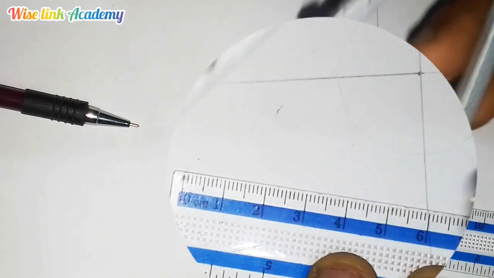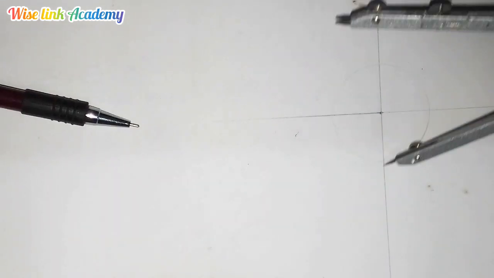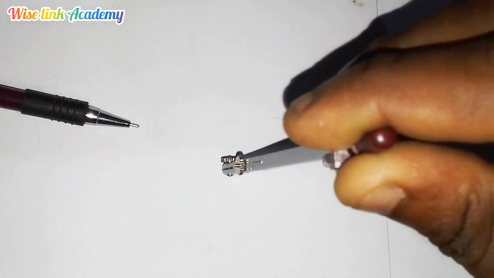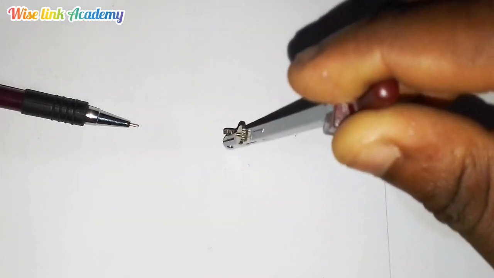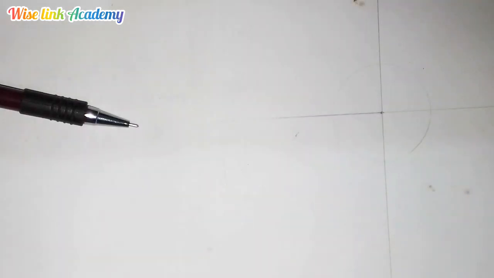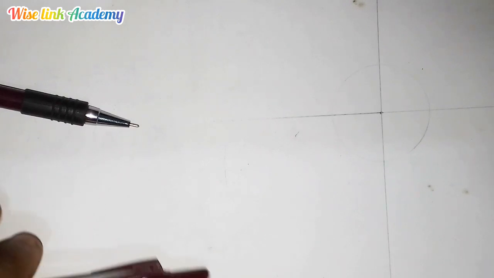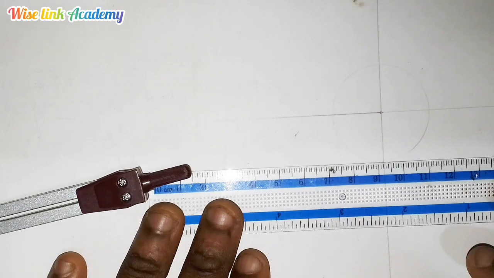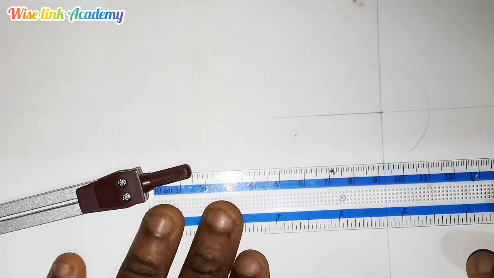You can see that. So this measurement, I'm going to place it here, and you draw an arc. Can you see? An arc. Then you take your meter rule, you connect it to that place where your arc is. You connect it.